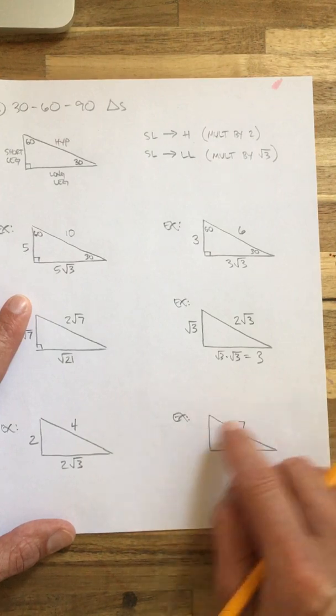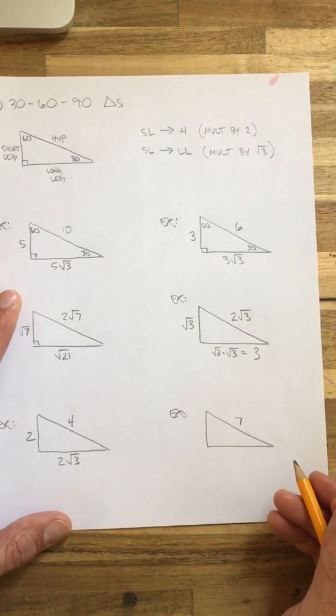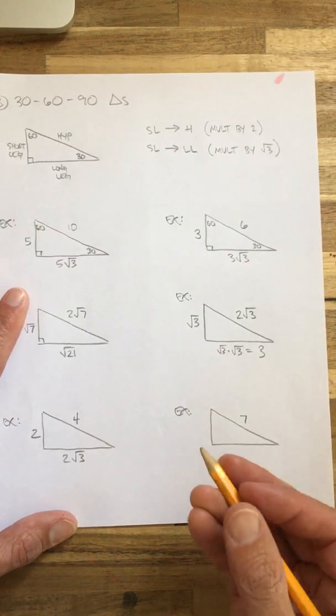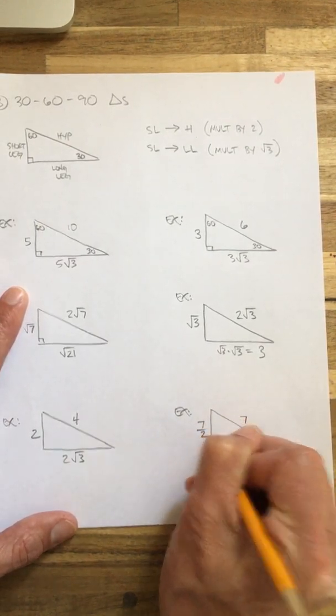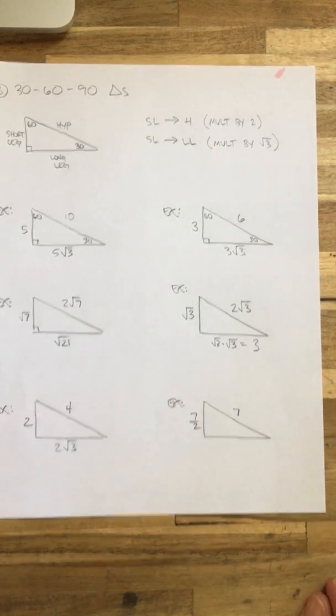So to go back from the hypotenuse to the short leg, you divide by 2. So 7 divided by 2. I know some of you are saying 3.5, but look, I'm just going to tell you, it's 7 divided by 2. Just like I said, divide by 2. That's what I did, 7 divided by 2, okay?